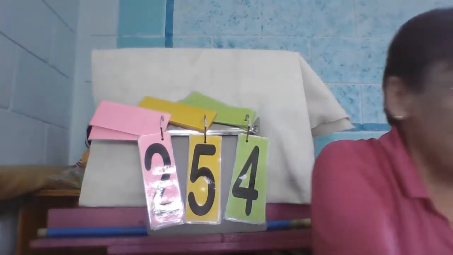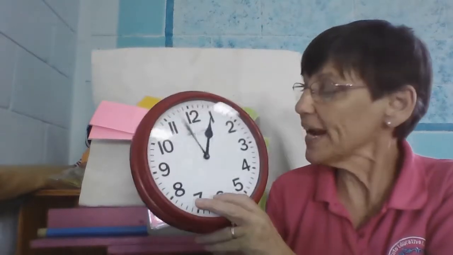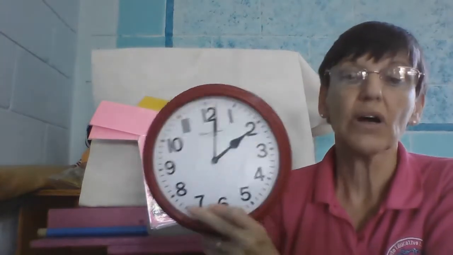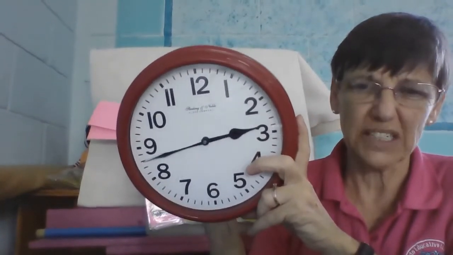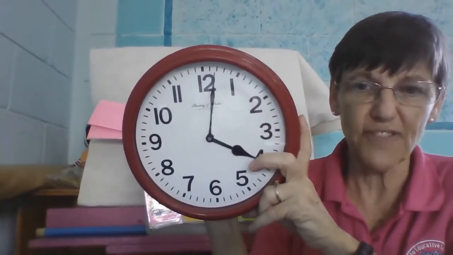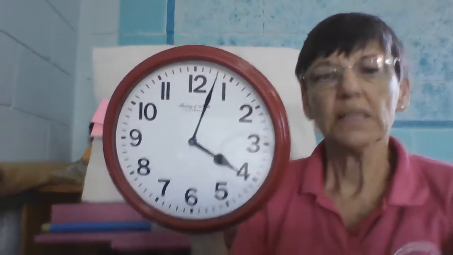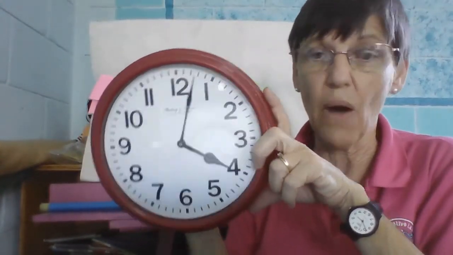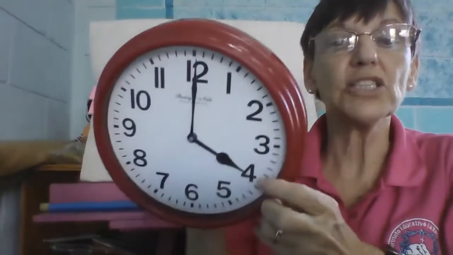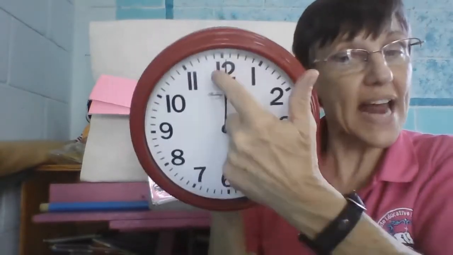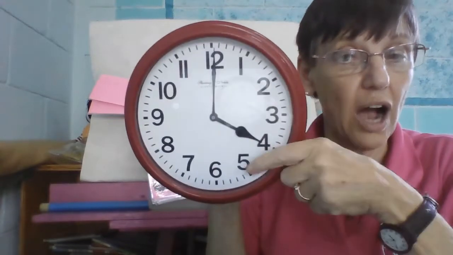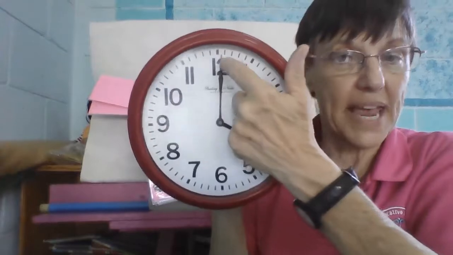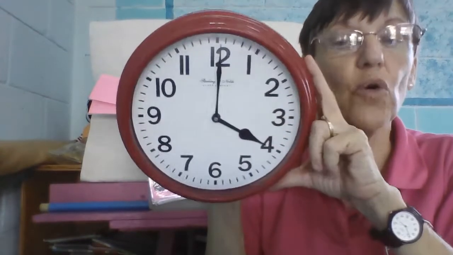Right, now, on our clock, we started last week learning about the clock. It has 2 hands. It has a big hand that goes fast. You can't see it move this fast, but it does. The big hand tells our minutes. The little hand tells our hours, and that moves so slow. Watch how this little hand is going to move. Right now, it's straight up, and we say 4 o'clock, right? The little hand is on the 4.